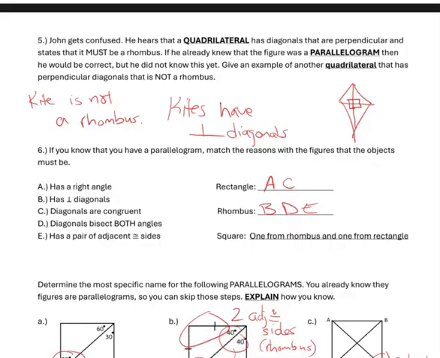Next, John gets confused when he hears quadrilateral using diagonal. When he hears that a quadrilateral has diagonals that are perpendicular, he states that it must be a rhombus. If he already knew that the figure is a parallelogram, then he would be correct, but he did not know this yet. Give an example of another quadrilateral that has perpendicular diagonals that is not going to be a rhombus. So a kite. If you draw a kite and you make the diagonals, you'll see that they intersect at right angles. So they are perpendicular, but that is not going to be a parallelogram.